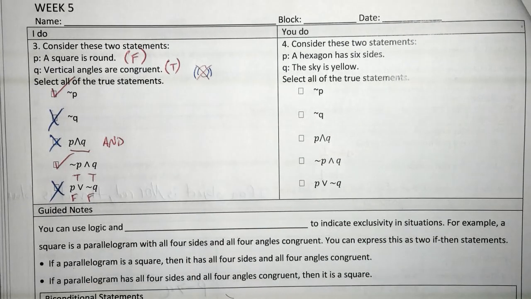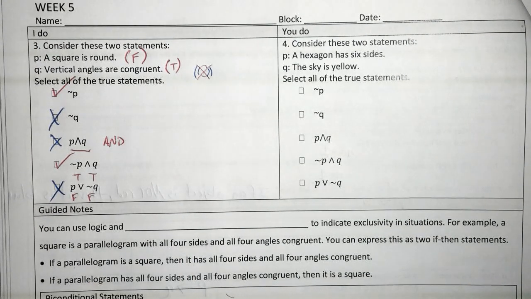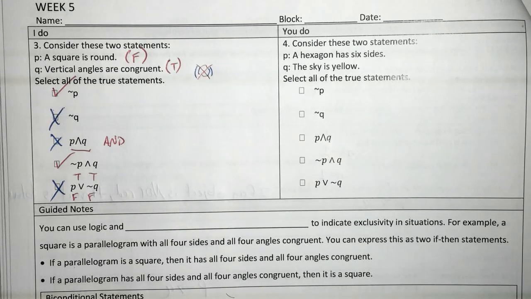All right, number 4, you do. Pause the video here and then try to handle this yourself, and then unpause. I'm going to wait about 3 seconds.